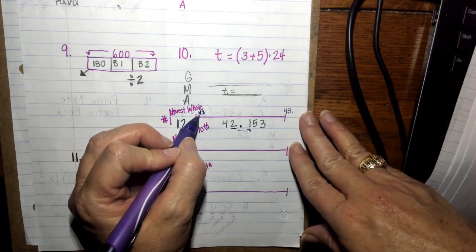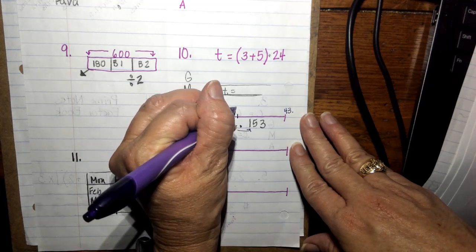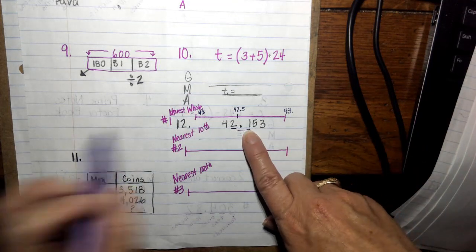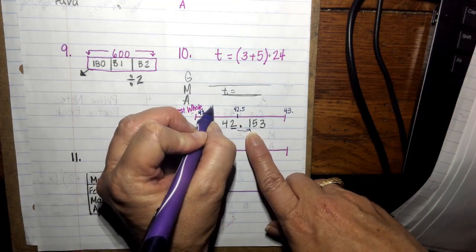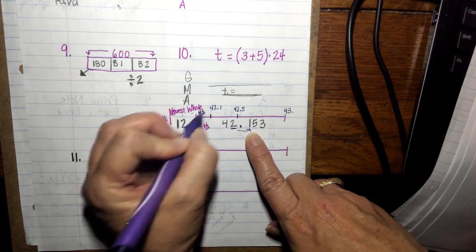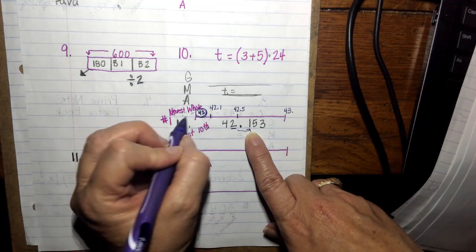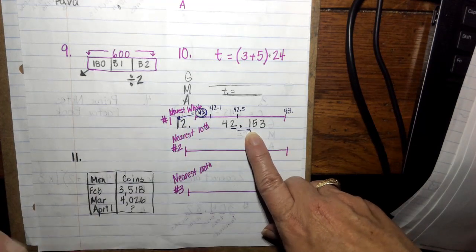So what could be between 42 and 43? That would be 42.5. And if this number is 42.1, it's going to be right over here. So this number is going to stay at 42. So your question number 1 is going to be 42.